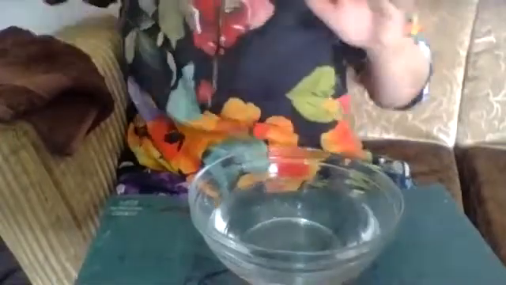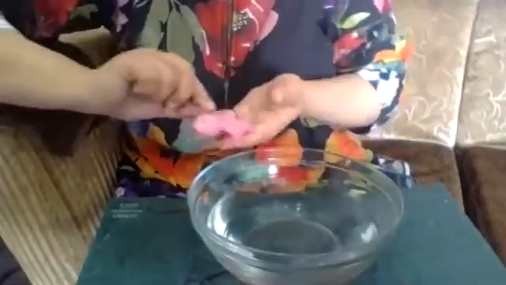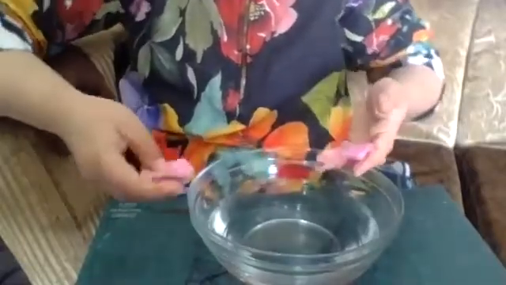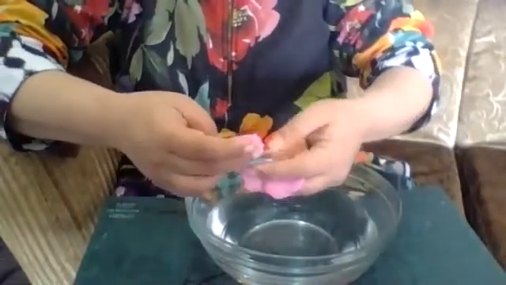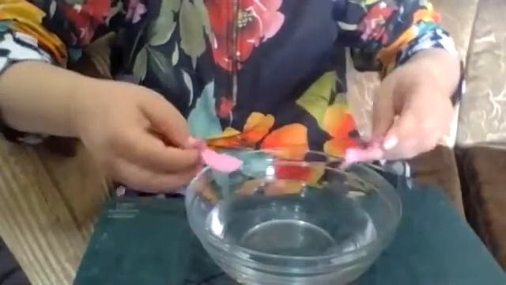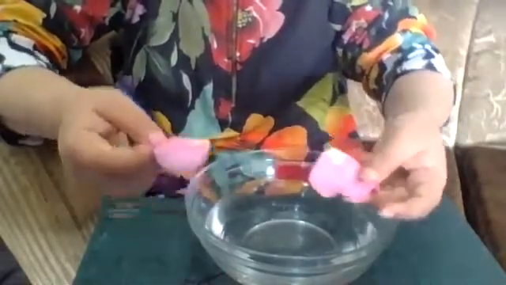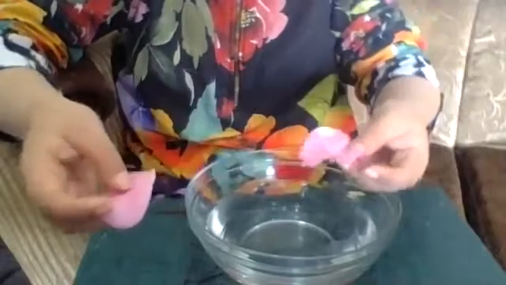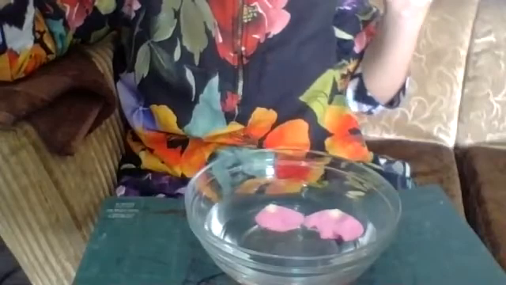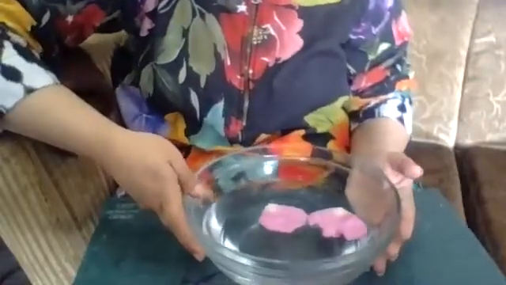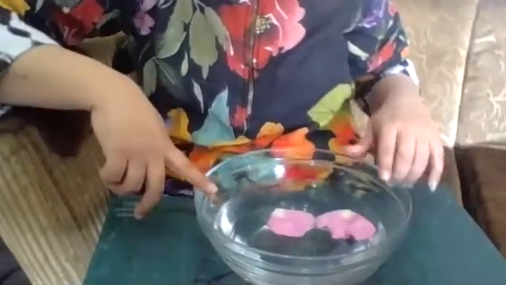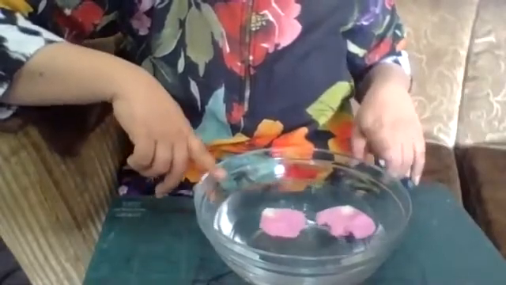Okay, so I have these two petals, which I picked up from the ground. I did not pluck the flower. It fell on the ground, so I just picked it up for you. Let's see whether they're going to float or not. Oh, wow, they are floating. That's nice. Very, very good. Wow, that's so lovely, and they look even more beautiful floating on the water. Wow, that's super great. So we did a lot of things which float, and some things which did not float.